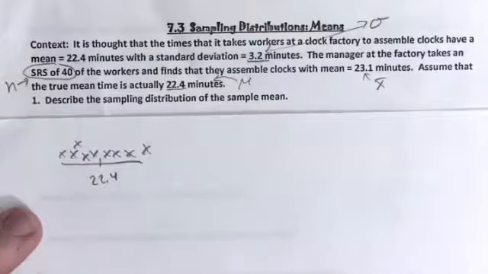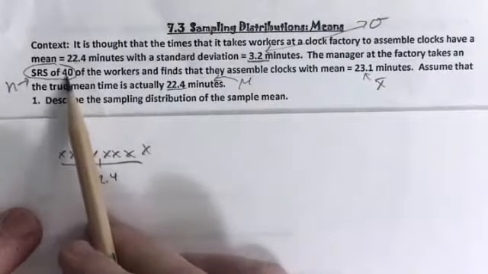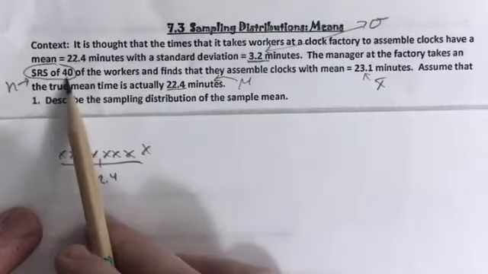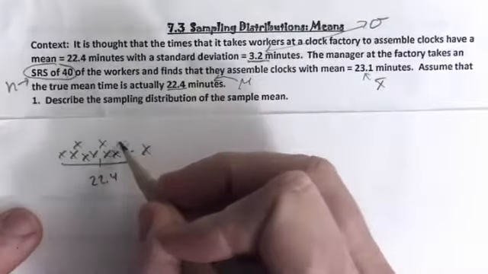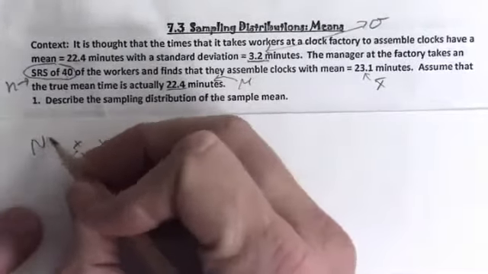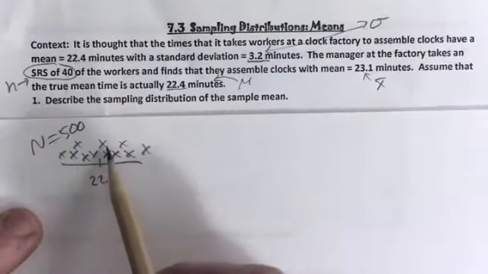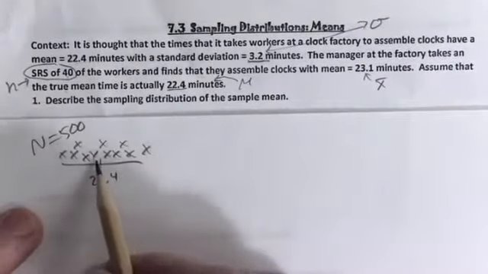And you would assume that there's hundreds of workers here because our population size needs to be at least 10 times our sample size. So it needs to be at least 400. So the population is every worker's values. Let's just pretend there's 500 total workers at this factory. So there would be 500 x's. So that's the population distribution.